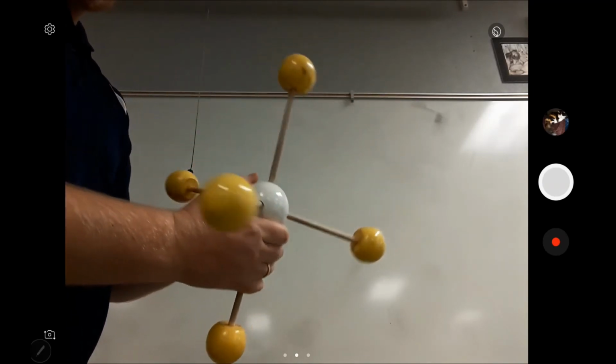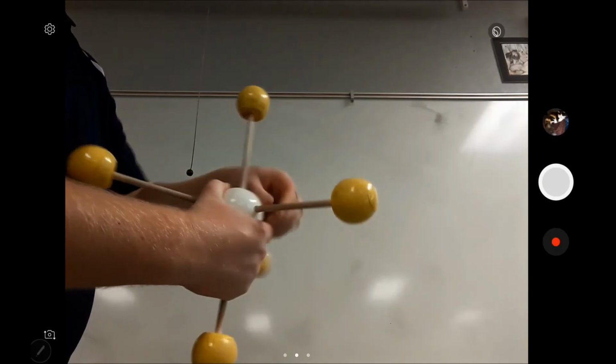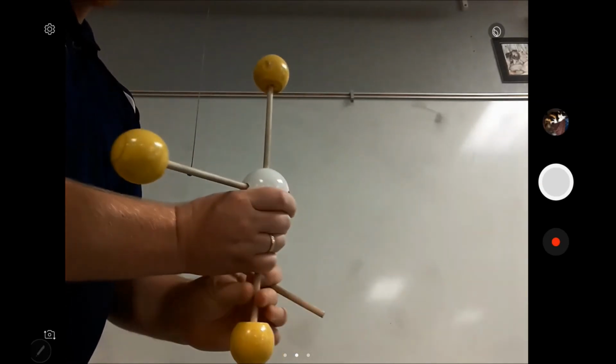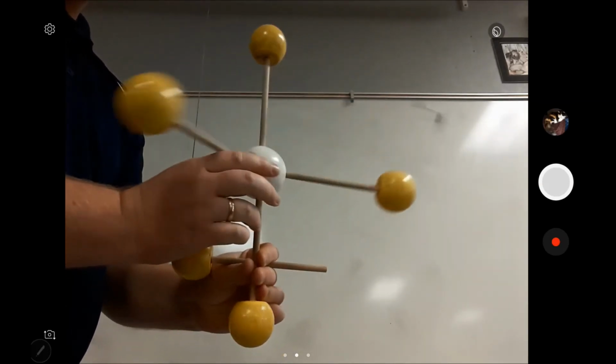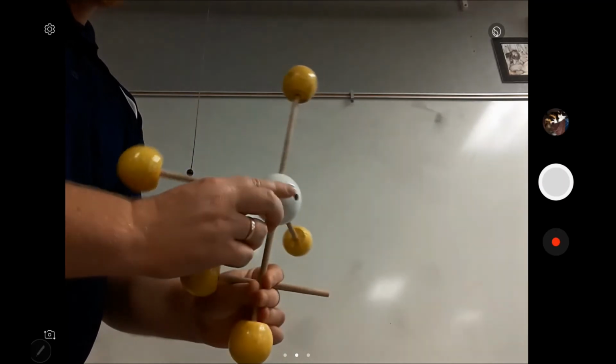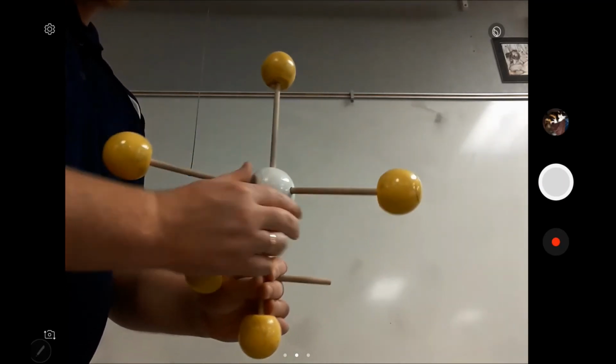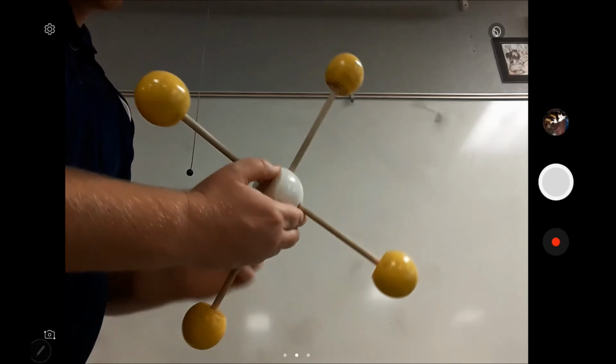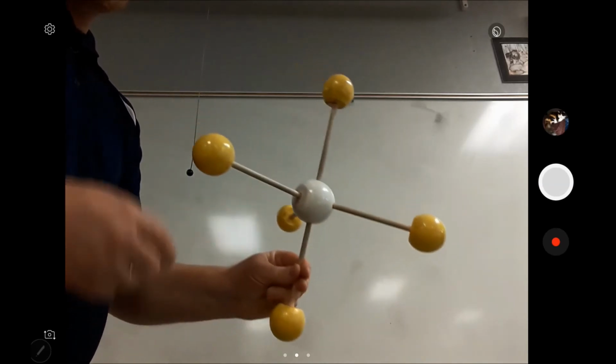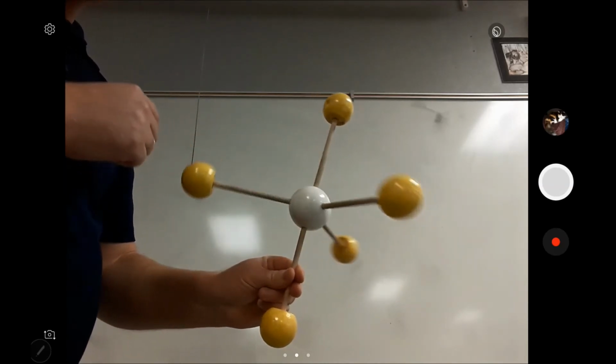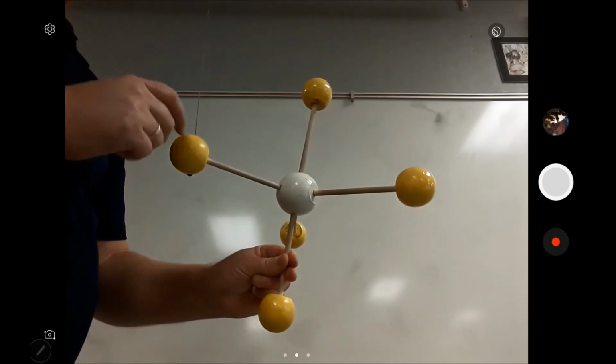But if I take away one of the trigonal planar atoms, that doesn't make a trigonal pyramidal shape. So which one is it? Because you would get two different shapes depending on which one you took off. Where is the lone pair?